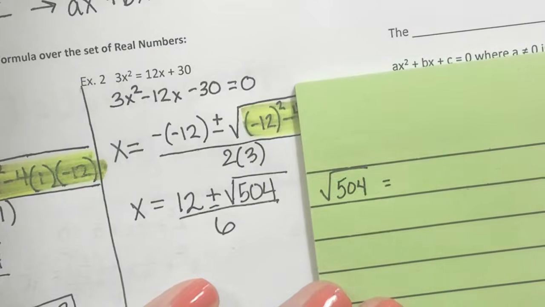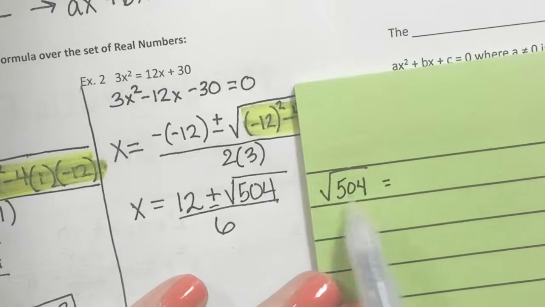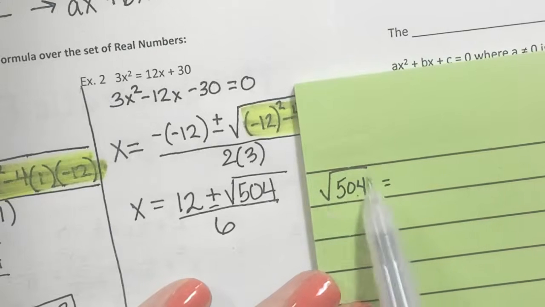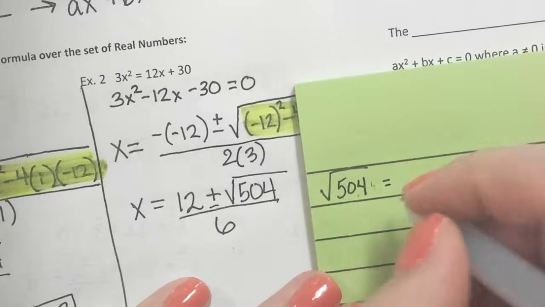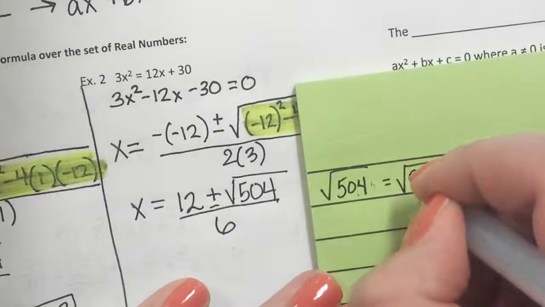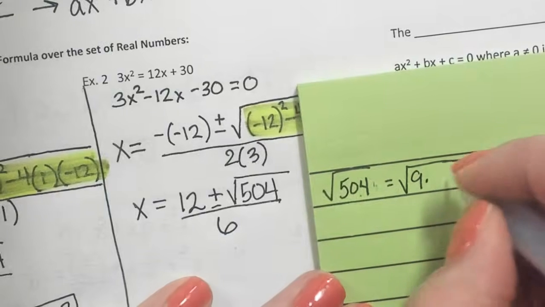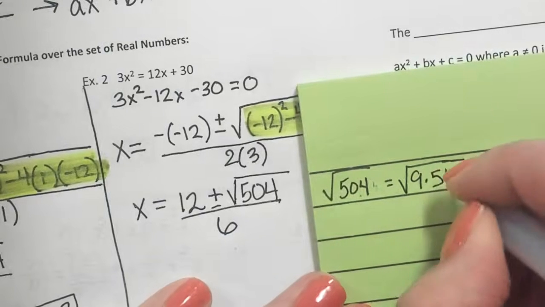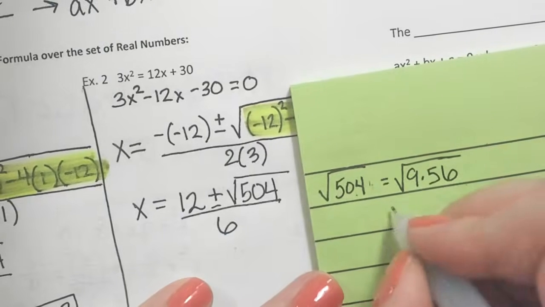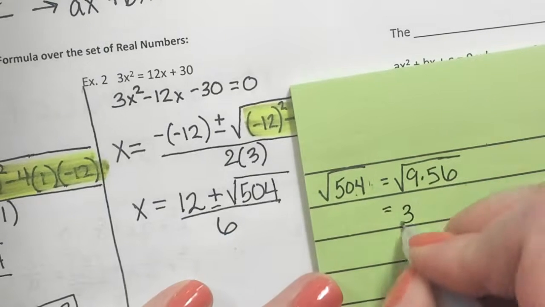Well, yeah. 4, yes. It will divide by 4. And also it'll divide by 9 because if you add the digits, you get a number divisible by 9. So I know this is 9 times something. 56? Okay. So the square root of 9 is 3.